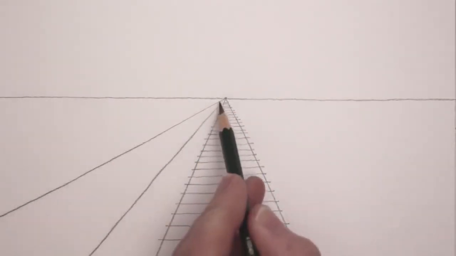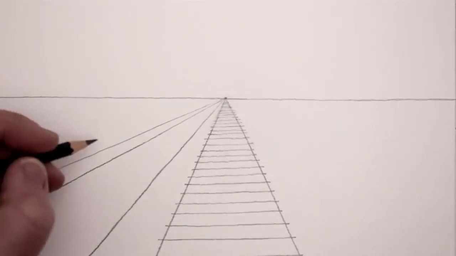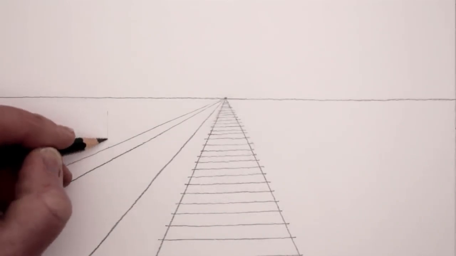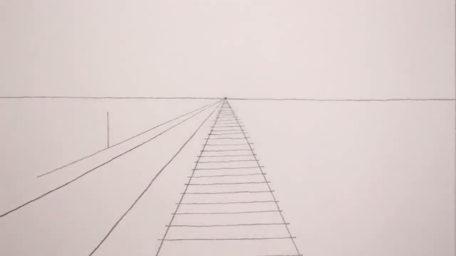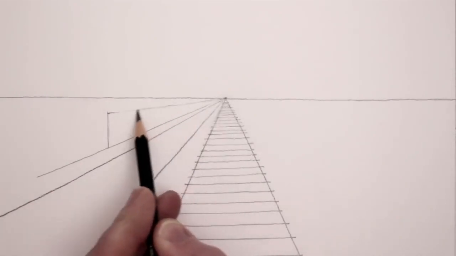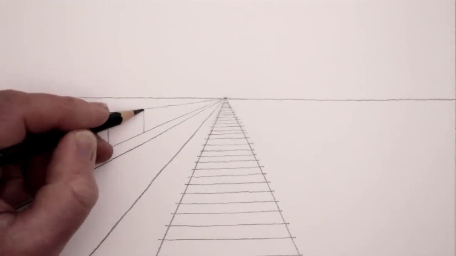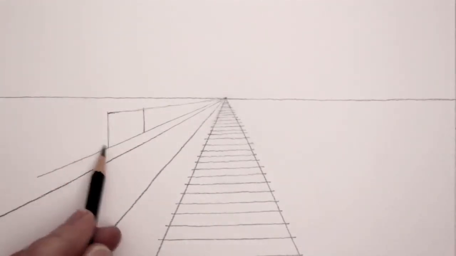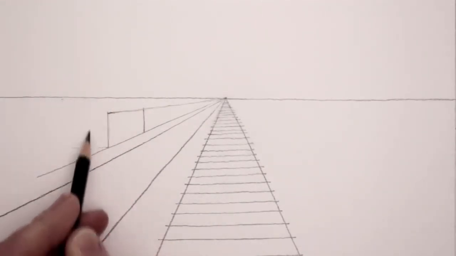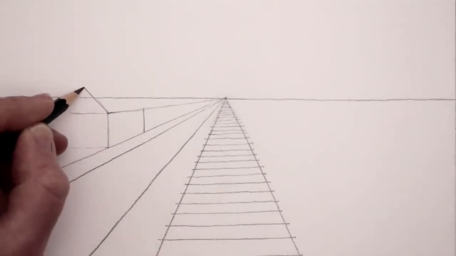Next, we could draw another diagonal line just to the left of these two. Now on this new diagonal line, we need to draw a short vertical line which will be the near corner of a house that we can draw. Then from the top of this upright vertical line, we draw another diagonal line. Next, you could draw a triangle for the side of the roof and then a square below this for the side of the house.